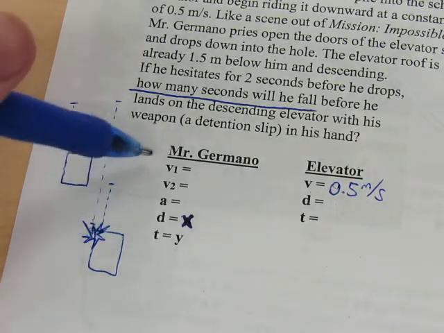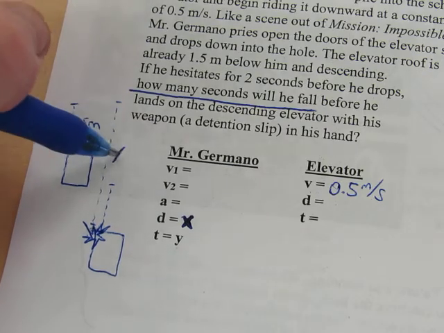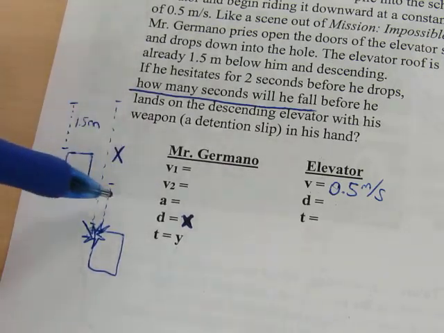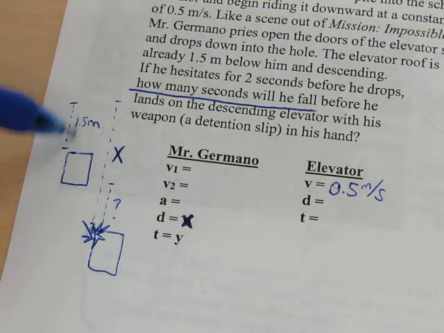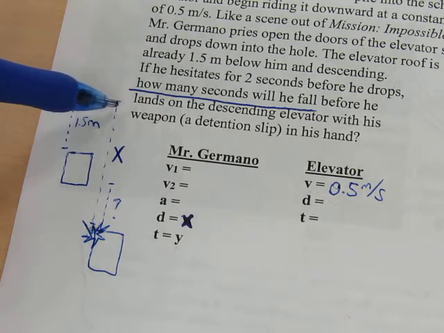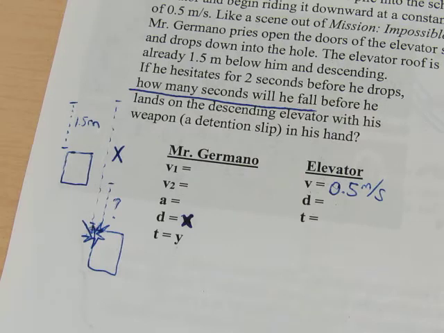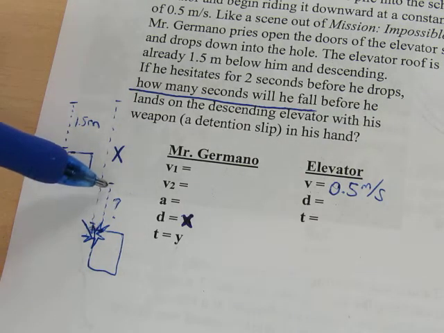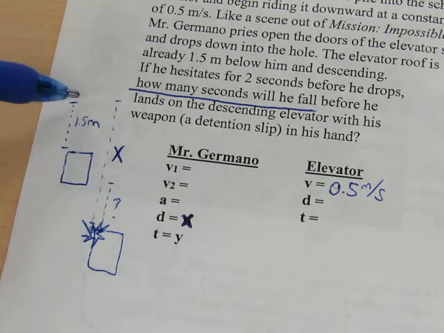If Mr. Germano's distance falling into the elevator is x, then what is the elevator's distance? It started off 1.5 meters below the door when Mr. Germano fell in. So Mr. Germano fell the 1.5 meters and whatever comes after that. The elevator, when this question begins, just moves whatever comes after the 1.5.